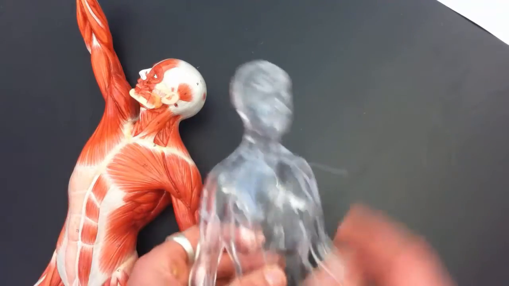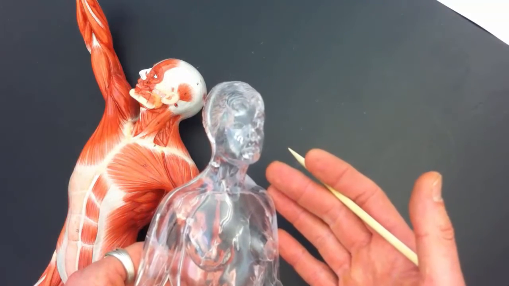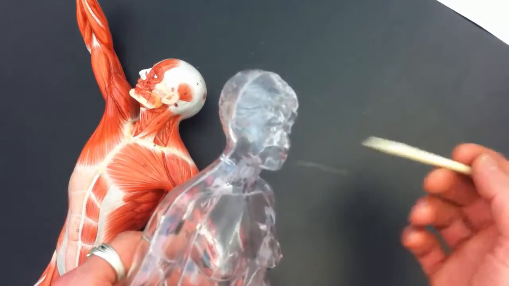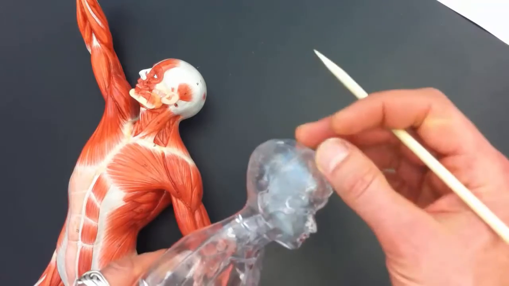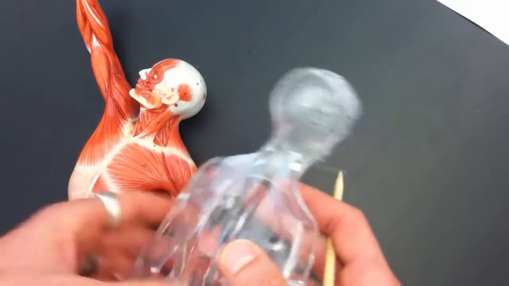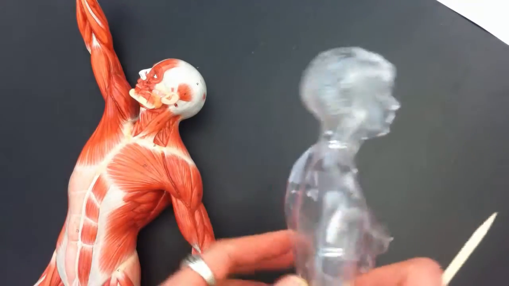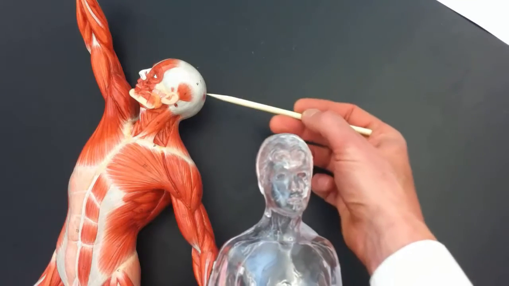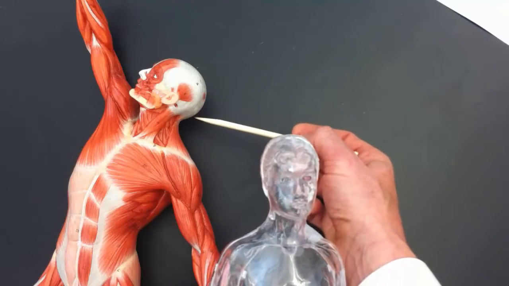Let's get started. I'll start from the head and go all the way down to the toes, and at the end, I'll do some quizzing so that you can test yourself. Let's start up here. Up here, the top of the head is the cephalic region. The back bottom of the head is the occipital region. On the muscle man, up here on top would be the cephalic region. And then down here, the base of the skull back here is the occipital region.